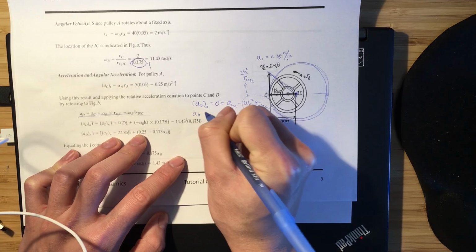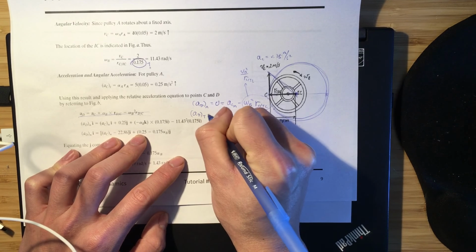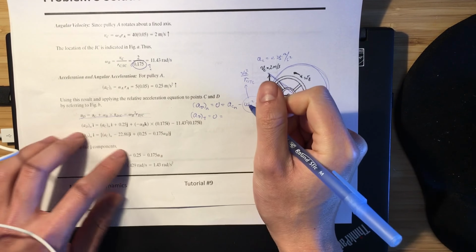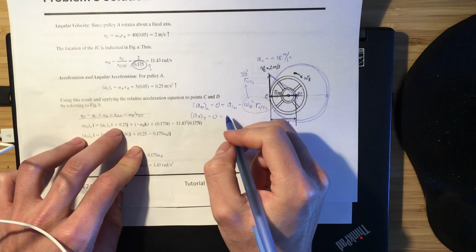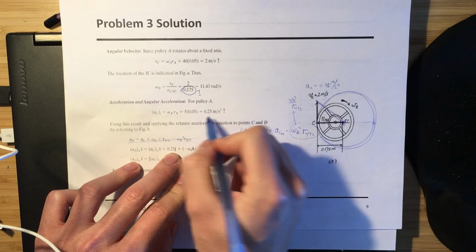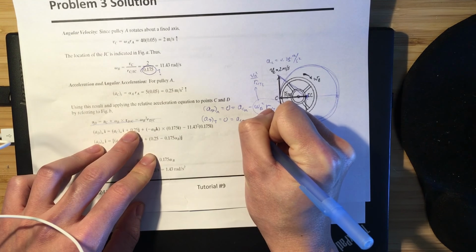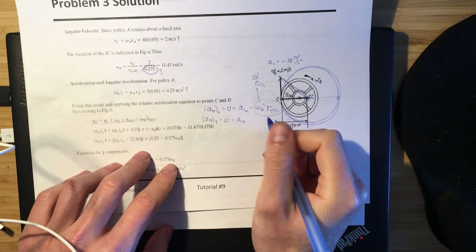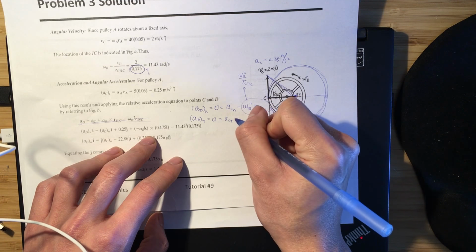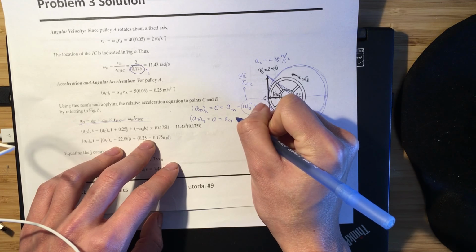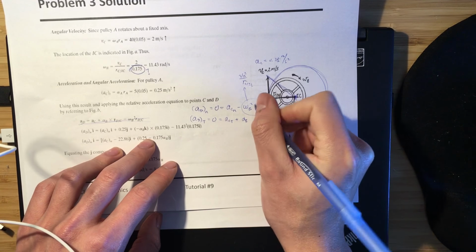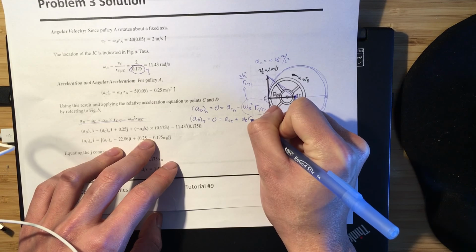And AD transverse in this direction is also equal to 0, and is equal to 0.25 j because it is ACT. ACT, we already know that is 0.25 j, plus alpha B times R CIC.